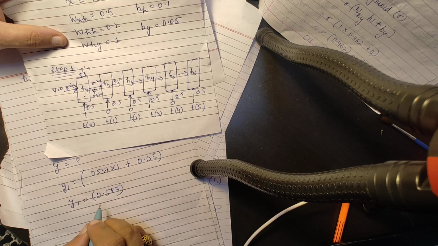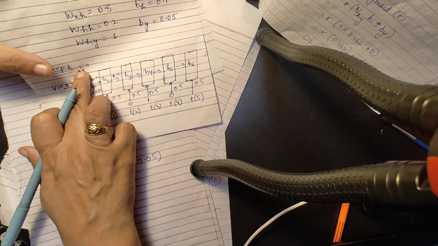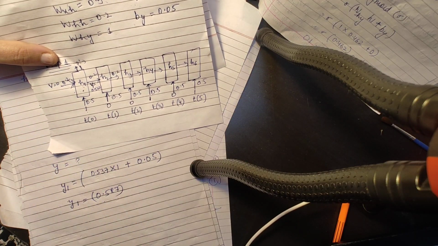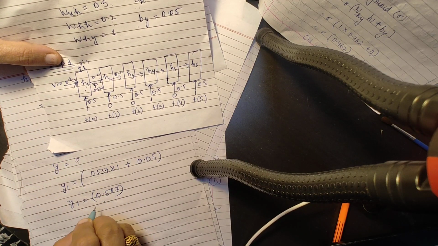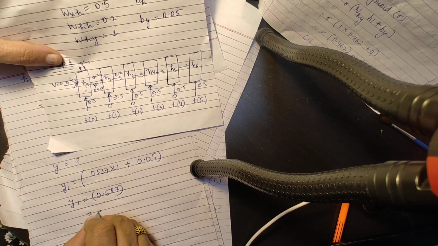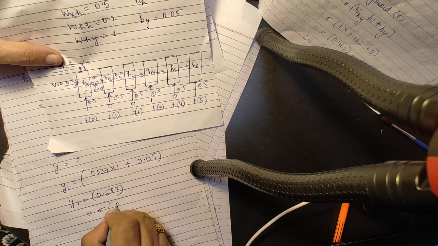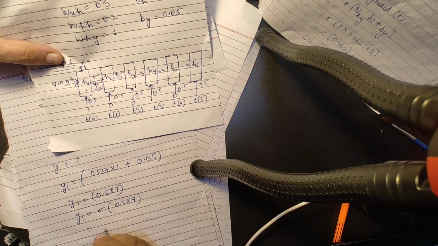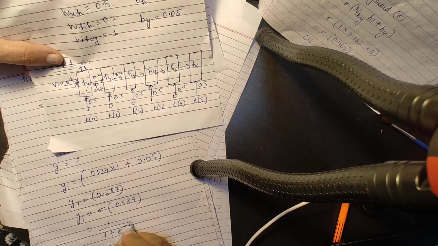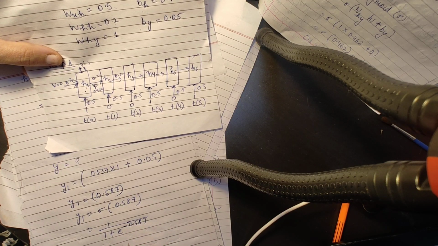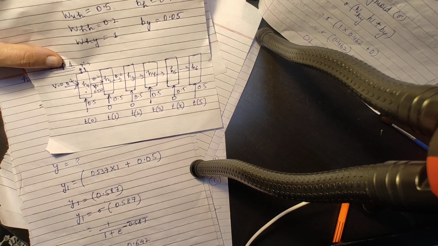This is the summation of this neuron which is located at the output layer. To activate this neuron, we have to use one activation function. Here we are using the sigmoid function. So sigmoid of this value will be equal to 1 upon 1 plus e raised to power minus 0.587, which is equal to 0.642.